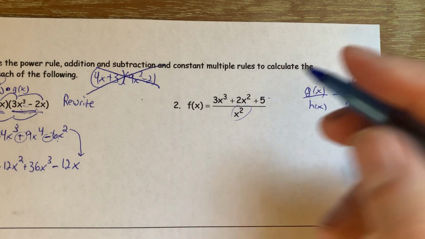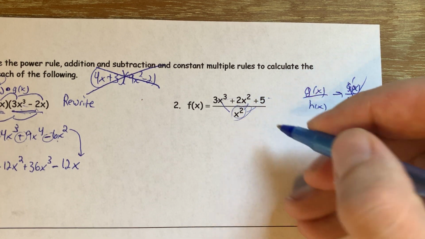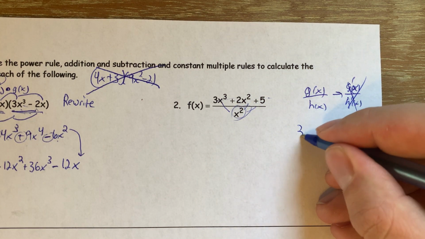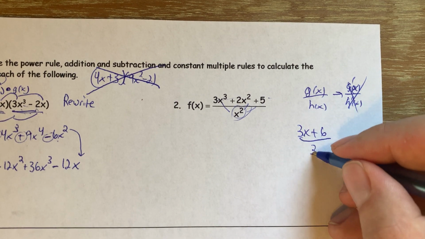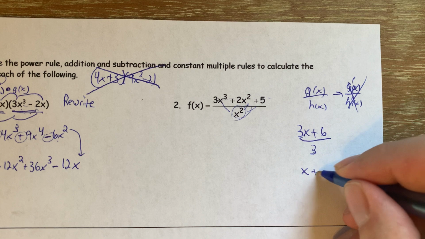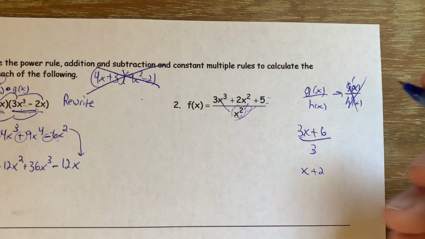But what are we allowed to do? Well, it's dividing by a monomial, and dividing distributes. You guys know from Algebra 1 that if you have 3x plus 6 divided by 3, you just divide 3x by 3, and you divide 6 by 3. It's the same thing with variables. Hopefully you feel good about this from pre-calculus.